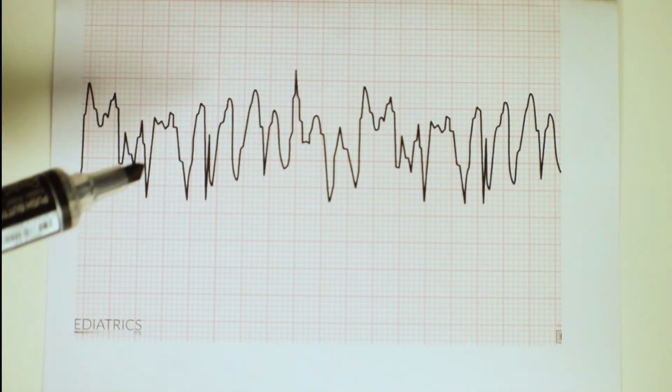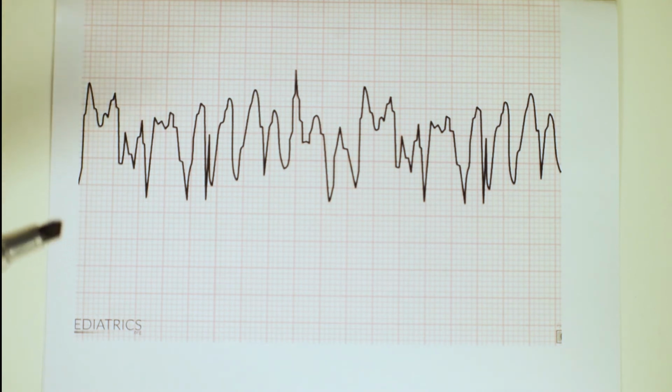The reason why it looks like this is that each cell in the heart can depolarize by itself. So each cell in the heart can actually contract by itself. And what that means is that when the heart becomes hypoxic or is damaged by trauma or whatever it is, all the cells in the heart can contract whenever they want. And when that happens, you have chaos. And that is exactly what chaos looks like.